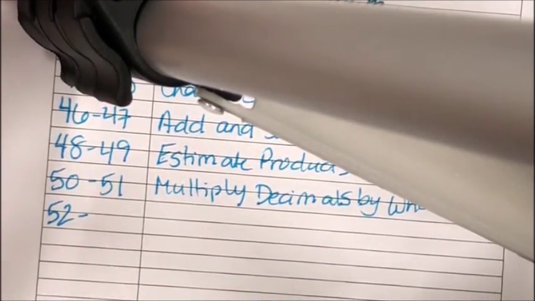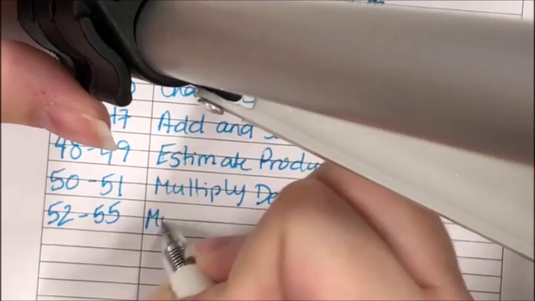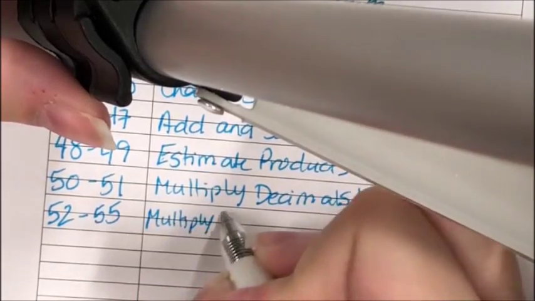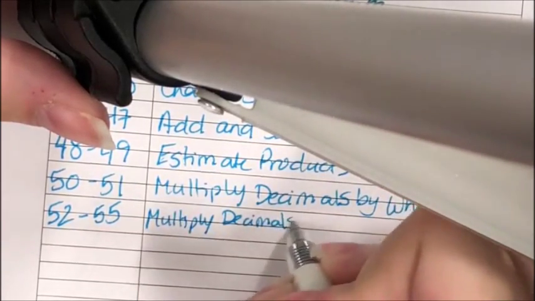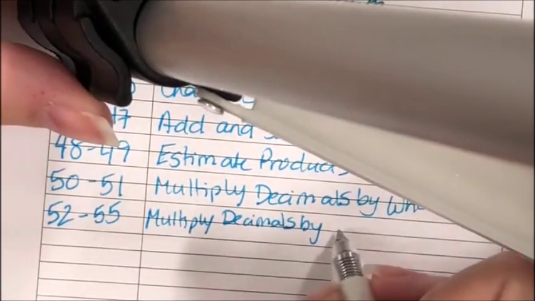52 through 55 is multiply decimals by decimals.